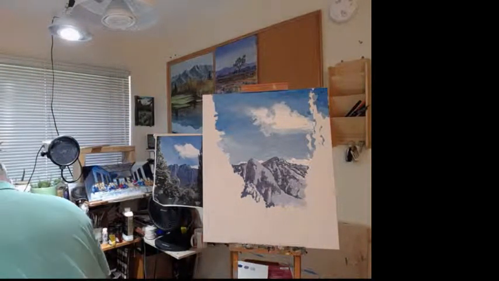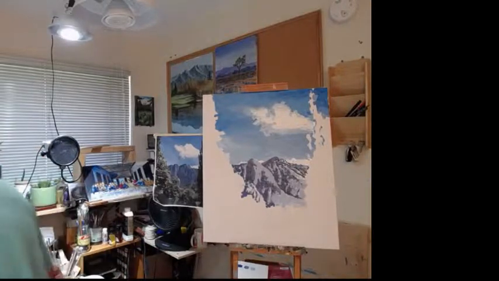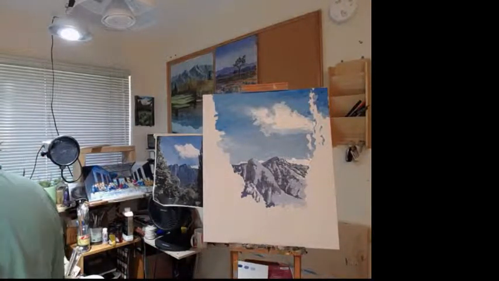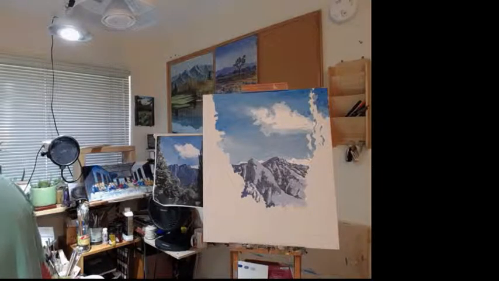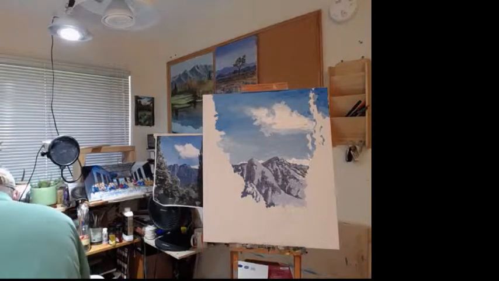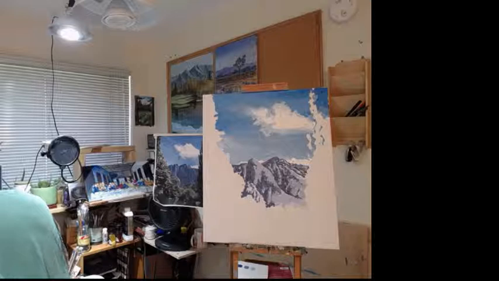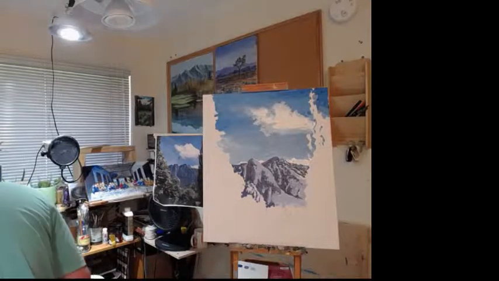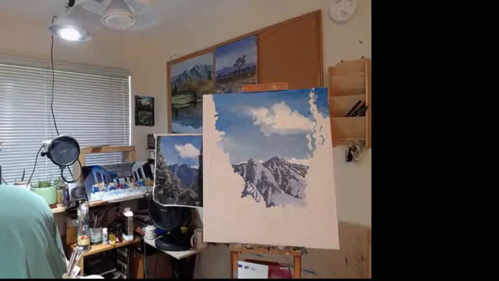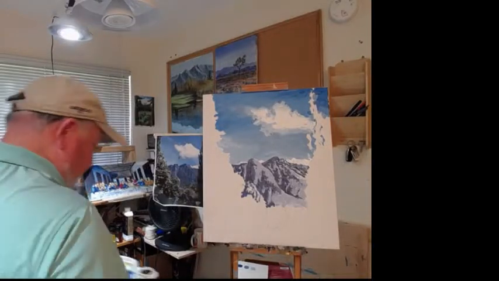Let's see here. Got to mix a little bit of new palette here, which means a new brush or two. I'm going to go into my green palette.